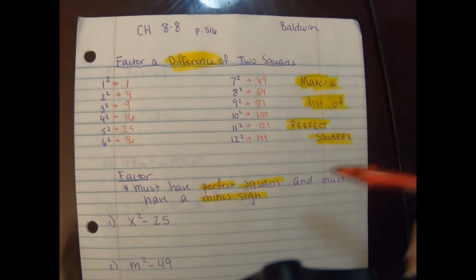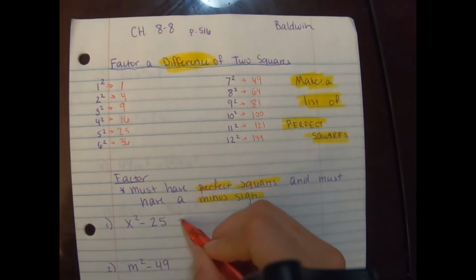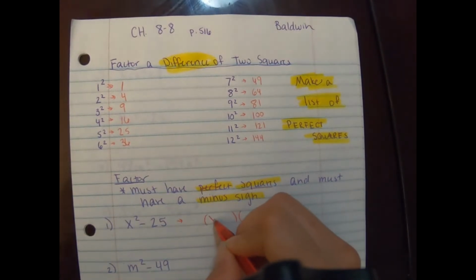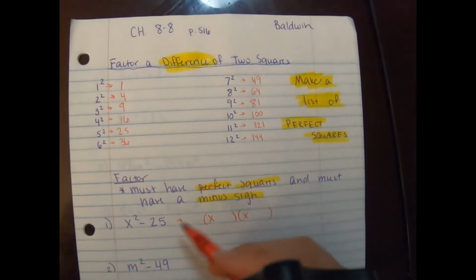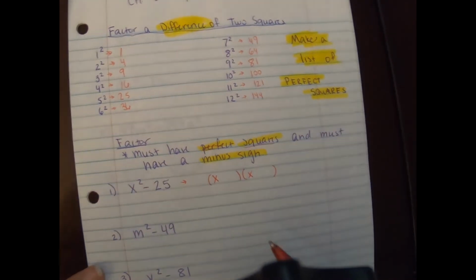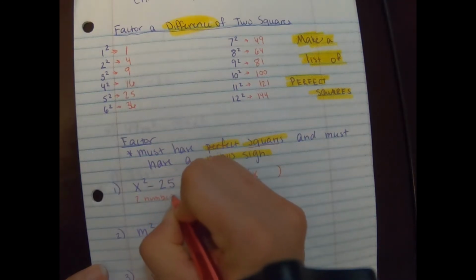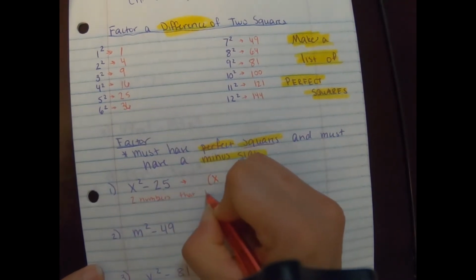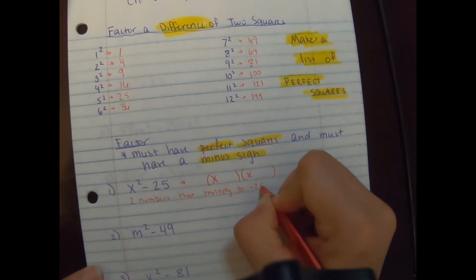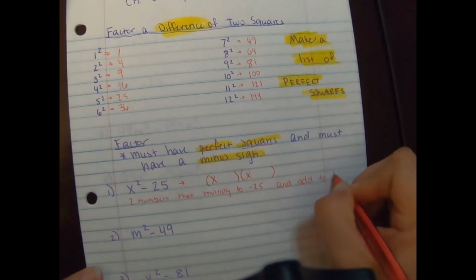So here's our first problem, x squared minus 25. We're hoping to rewrite this in factored form, which means we need two parentheses. We're going to put the variable in first, and then we're going to think, just like we did before with factoring, of two numbers that multiply to negative 25 and add to 0.